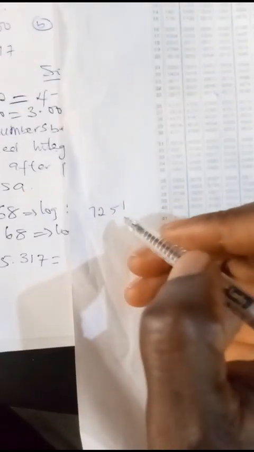So we need what? 7. This is 7. Check 53 under 7. That's 6. So you add it to the answer you got from checking the logarithm.